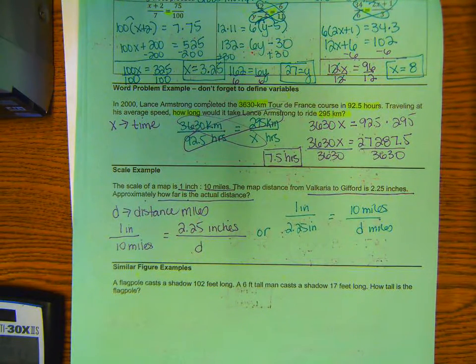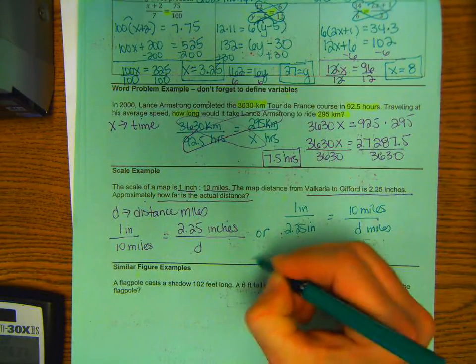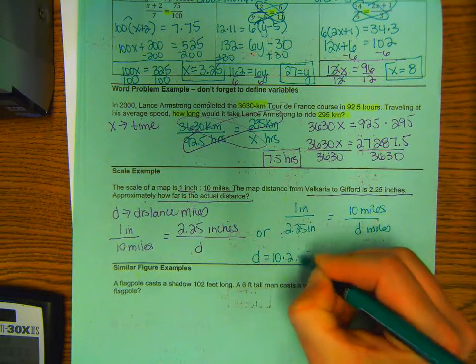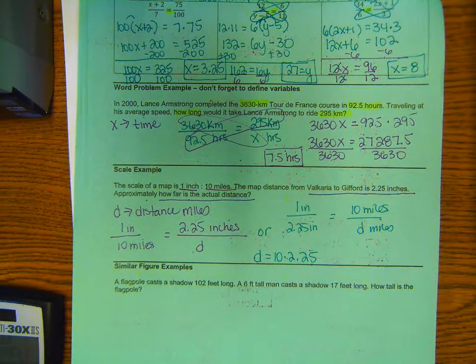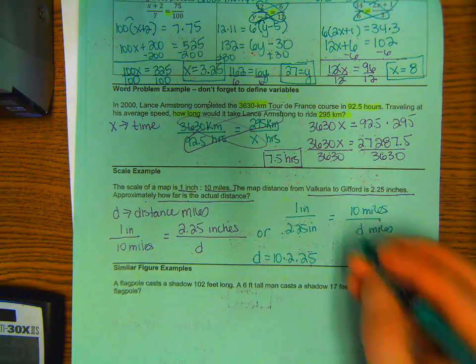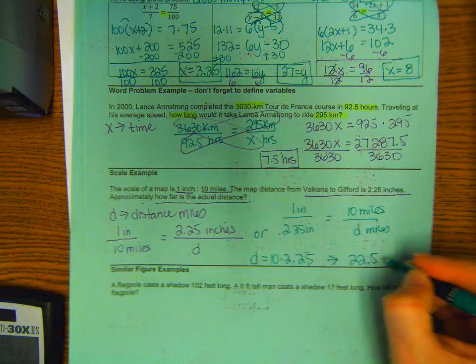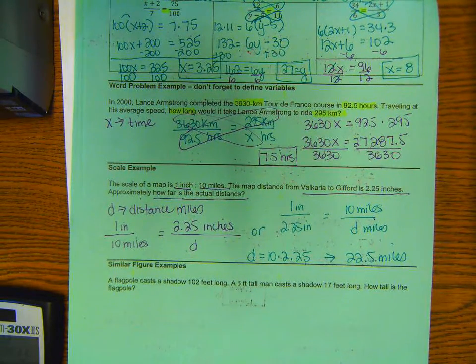So here we go. We cross multiply. We get D times 1, or D, equals 10 times 2.25. Can we do 10 times 2.25 in our heads? Yes. I tutored somebody in 6th grade math this year, and you guys do this in 6th grade math with no calculators. Yeah, move the decimal over. 22.5 miles. Alrighty.